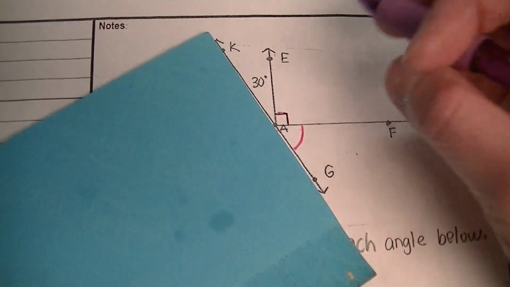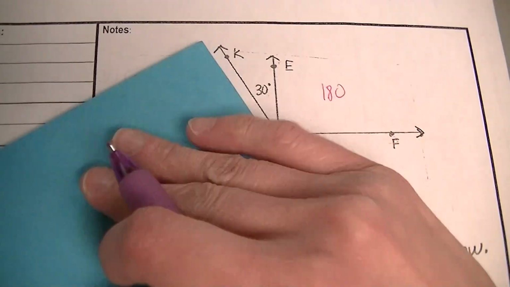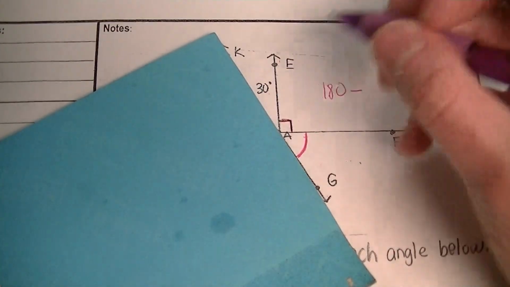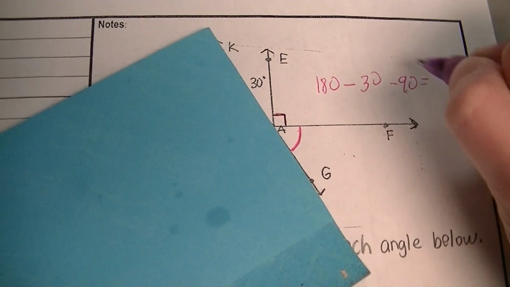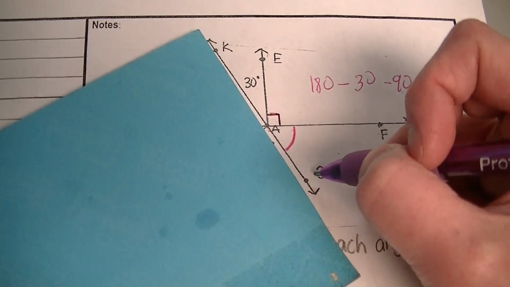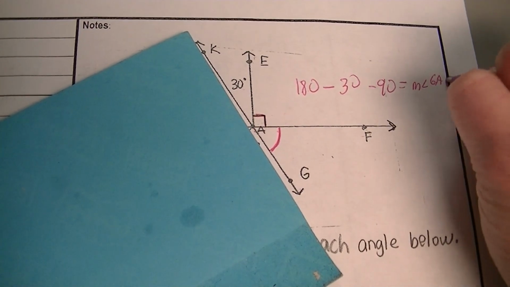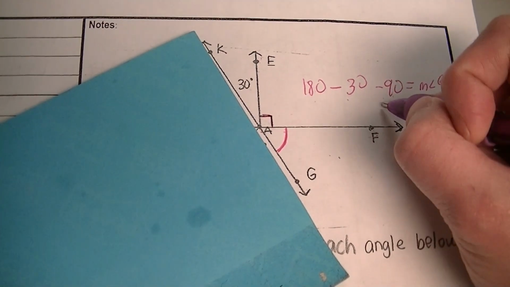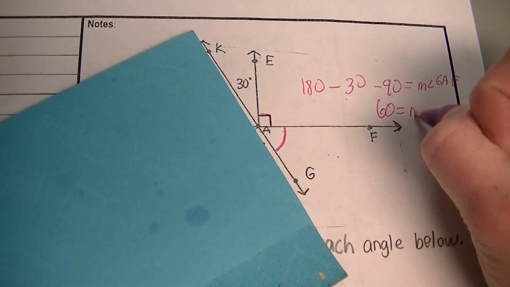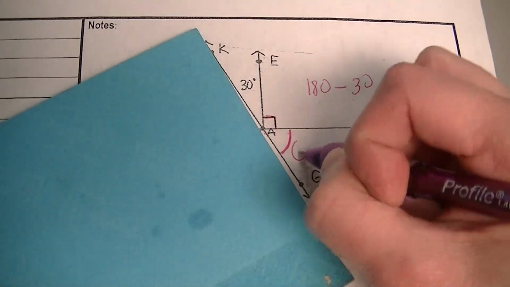For me, I feel that it's faster to go, well, these all add up to 180, so I'm going to start with 180. I'm going to subtract this 30-degree angle. I'm going to subtract this 90-degree angle. And that's going to give me the measurement of GAF. Okay, so 180 minus 30 minus 90 more is going to give me 60. So the measurement of angle GAF is 60 degrees. I'm going to label that right there.